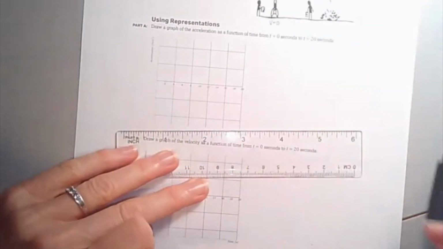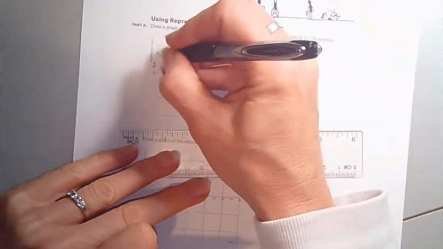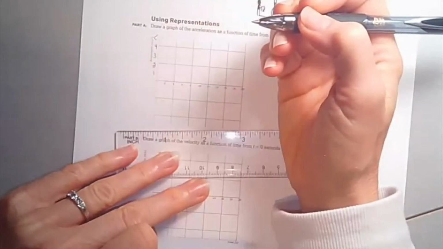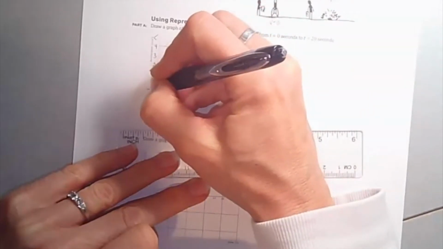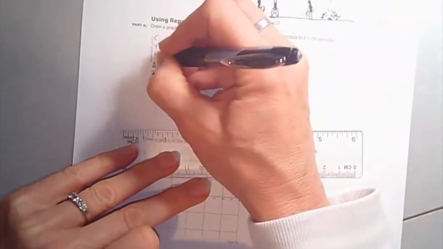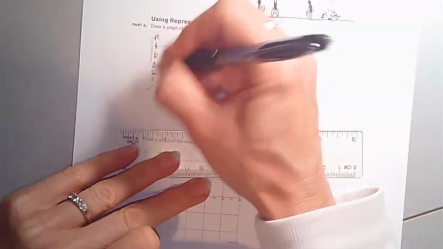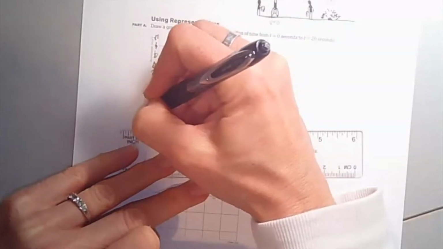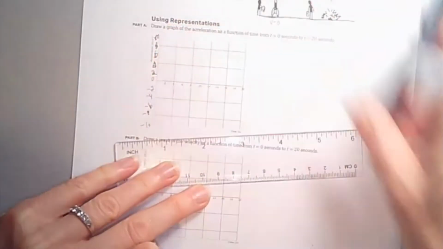Let me number these. I think I did that wrong. Sorry, my printout didn't come out good. This is 2, 4, 6, 8, 10, and this will be -2, -4, -6, -8, -10.